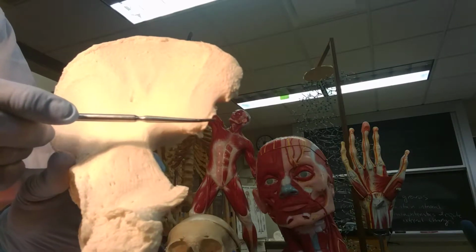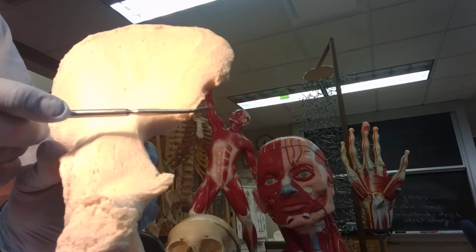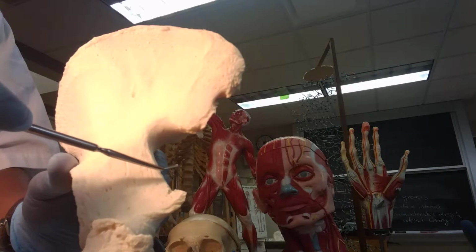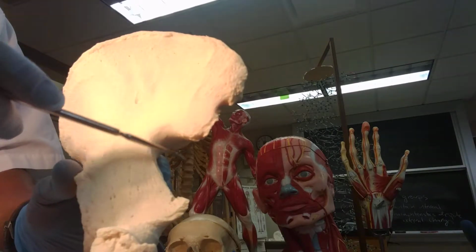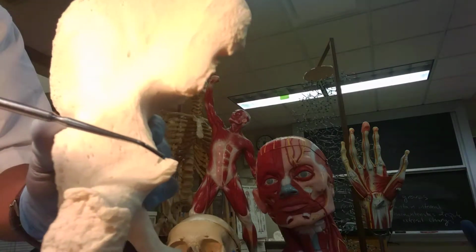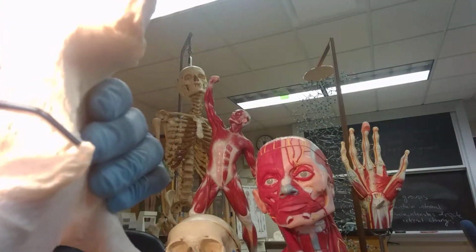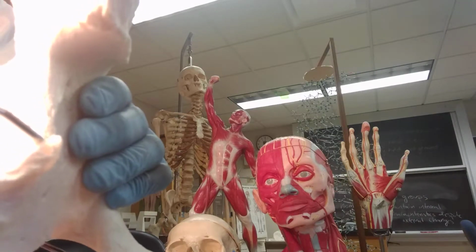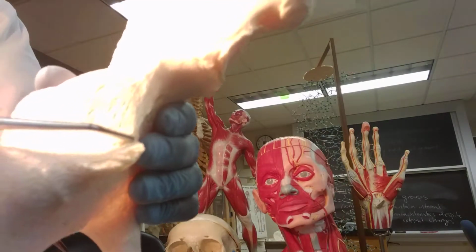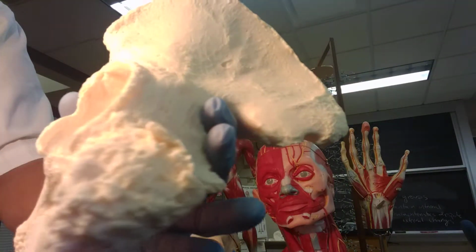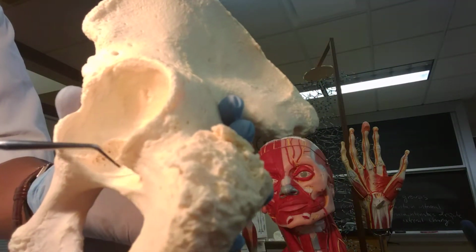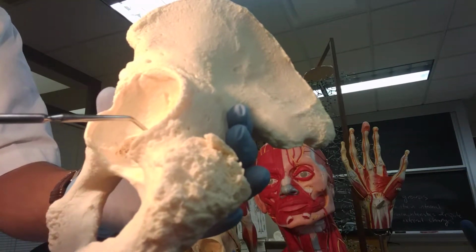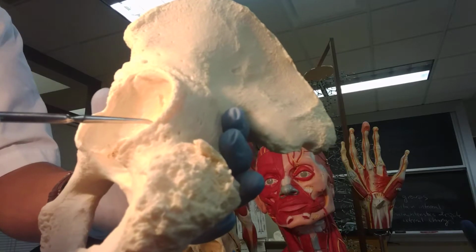This is the posterior inferior iliac spine. This is the greater sciatic notch. You go down right there, you will find the ischial spine. You turn it this way, you will identify our acetabulum. And we said this is the part that fits or lodges the head of the femur.